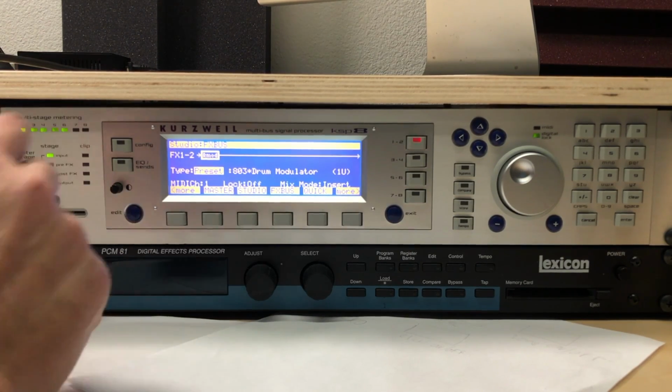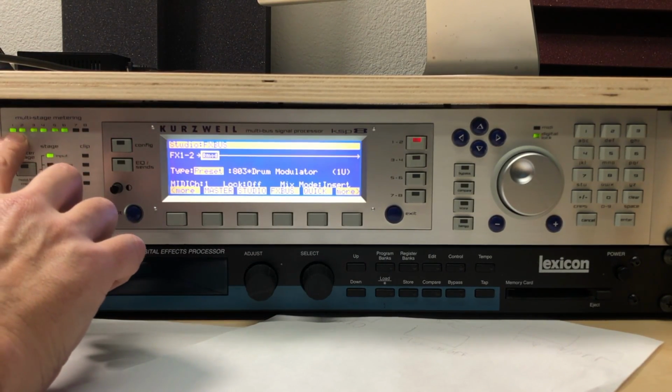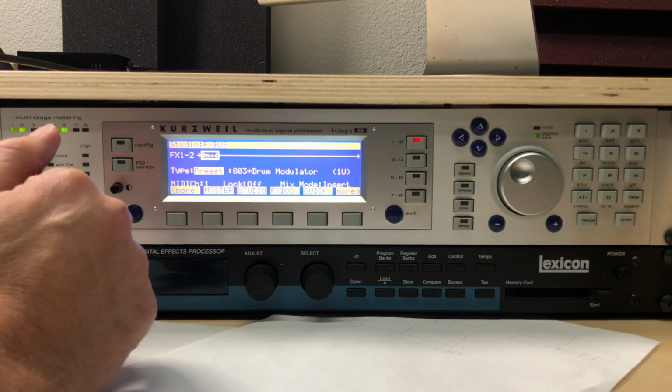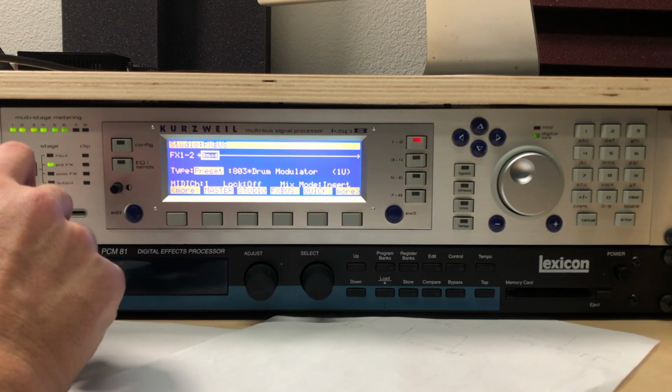All right, here we go. All right, so here's the metering. Effects bus 1 and 2, 3 and 4, 5 and 6. This is the input, the tracks coming into the KSP8. Then here's the pre-effects. This is after, let me go ahead and stop that.